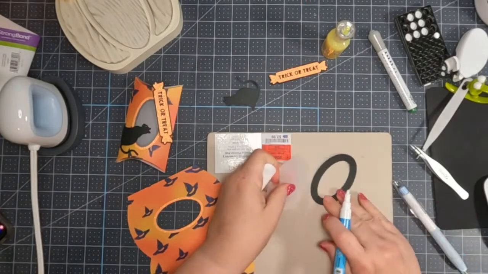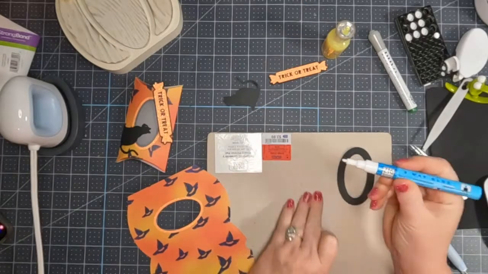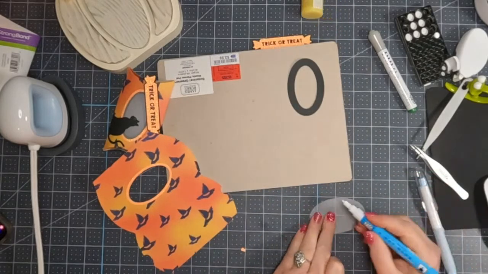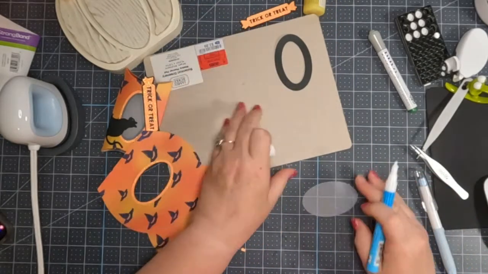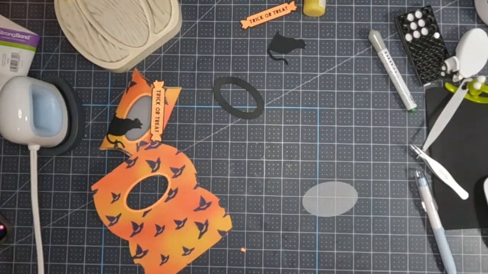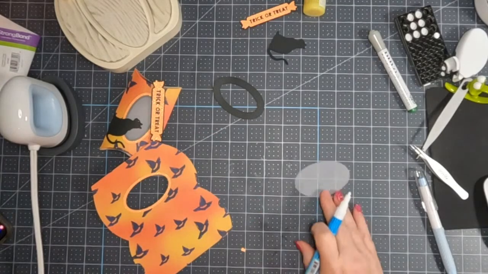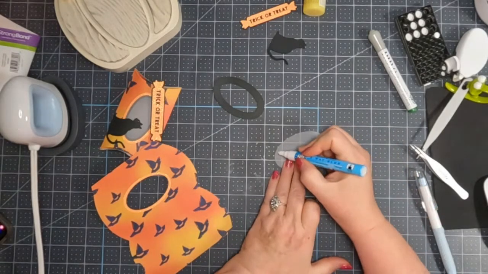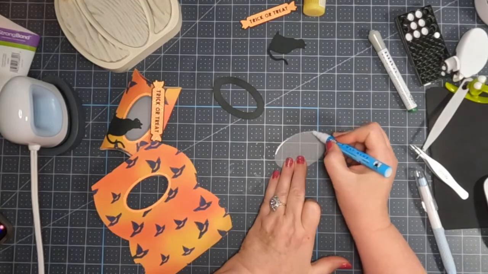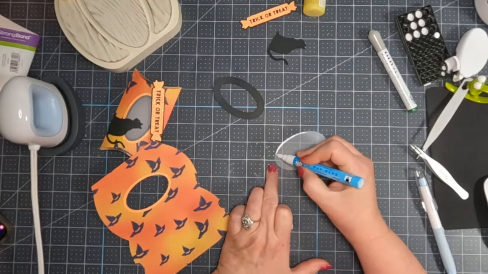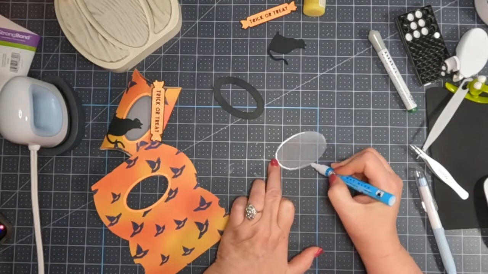Now this one, you want to stay on the outside edge because it's going to pop through that window. So I'm using a zig glue on this because it's just easier. Let's see if you can see it better without that pad in the way. But I'm just going to take this and go right around the outside edge of this vellum.